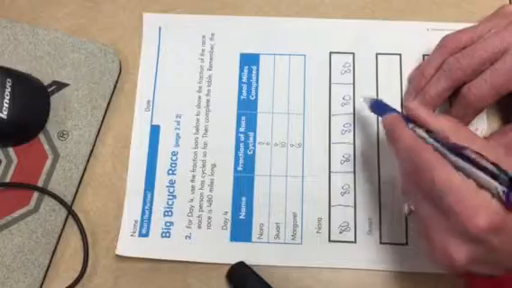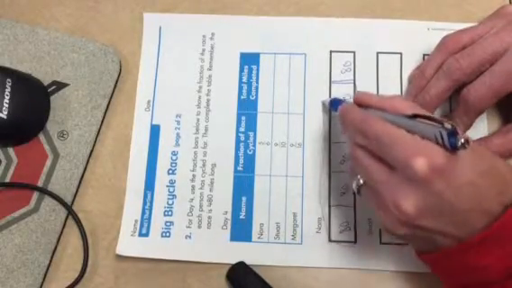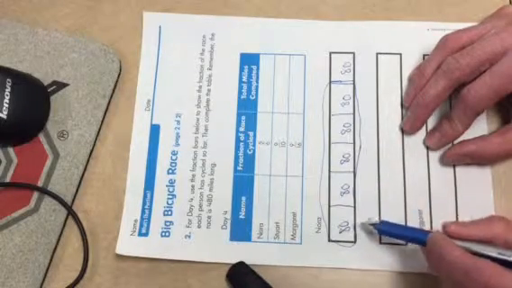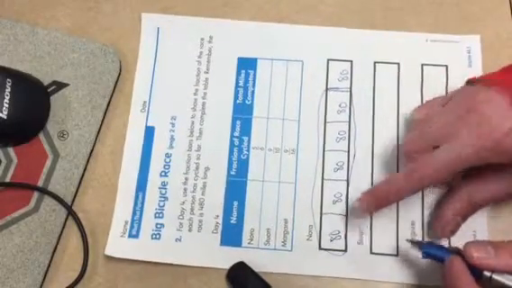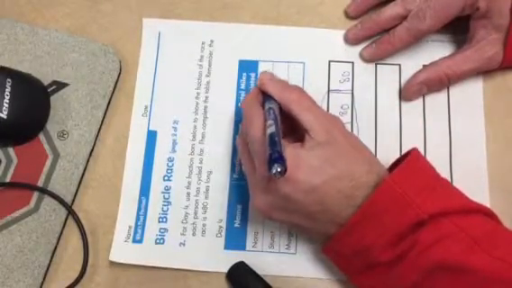Then they figure out what is 5/6. They highlight this, which is 5/6, and ask, what is 5/6 of 80 miles? So they multiply 5 times 80, which comes to 400 miles, and they write that down right up there.